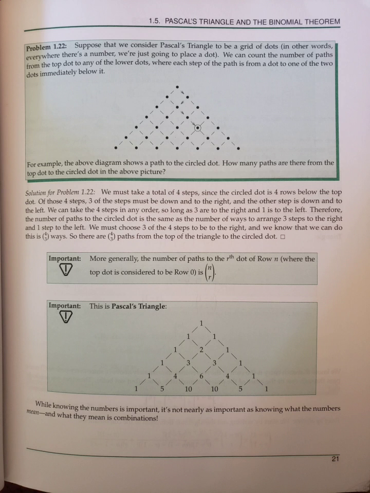So for this class, you're going to need to know what Pascal's triangle is, and so we're just going to quickly go over what this is. Pascal's triangle is you start with the number 1, and you keep writing the number 1 on the edges, and to write a number down on a row, you write the sum of the two numbers above it.